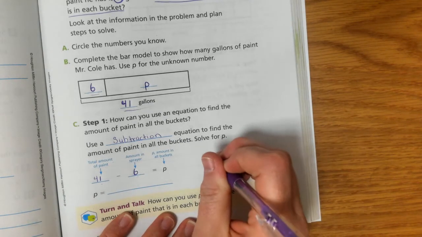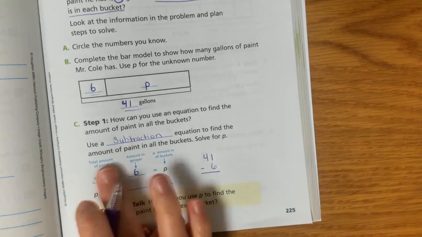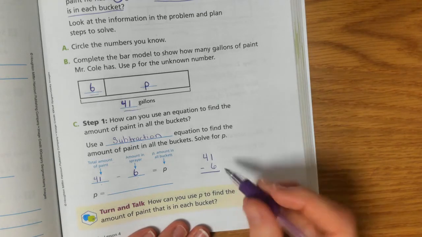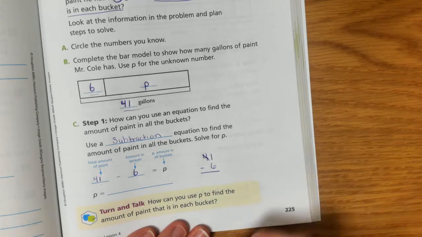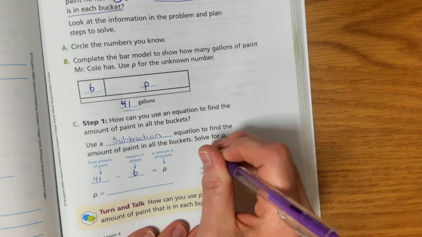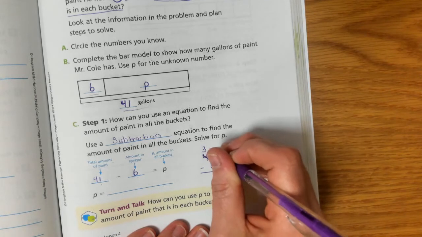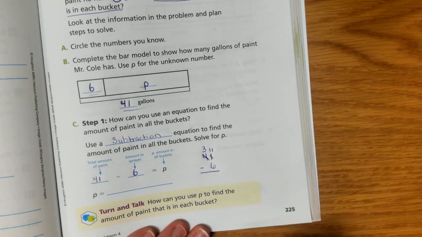So I'm going to come over here and do my subtraction because I'm going to have to do some regrouping. I don't want to try to do it over here. It'll be a little messy for me. So I know I can't do 1 minus 6, so I've got to do some regrouping. I've got to regroup the 4 to a 3, which makes the 1 in the ones place an 11, because I'm regrouping a group of 10 and giving it to my ones.